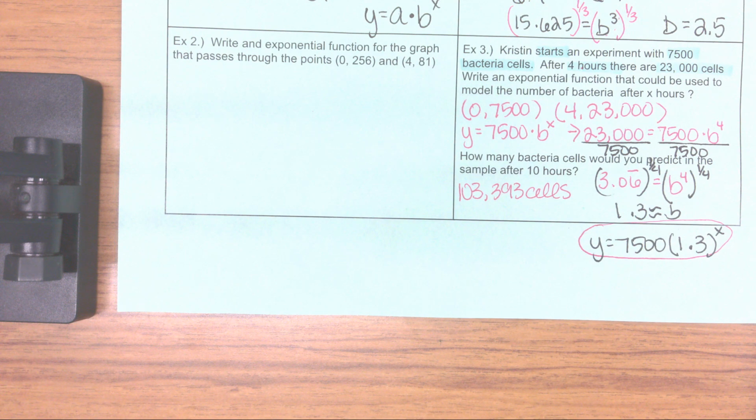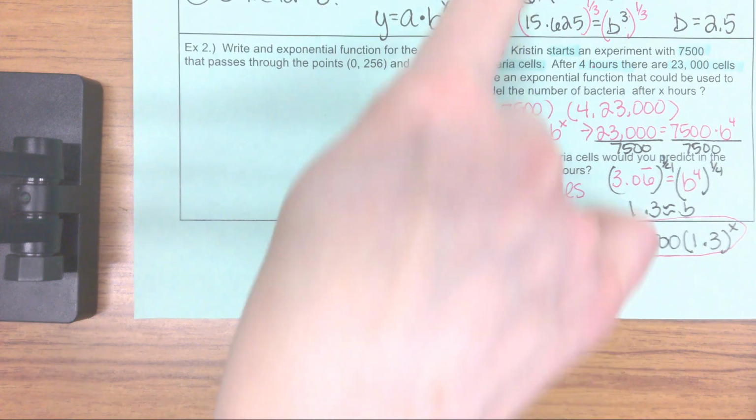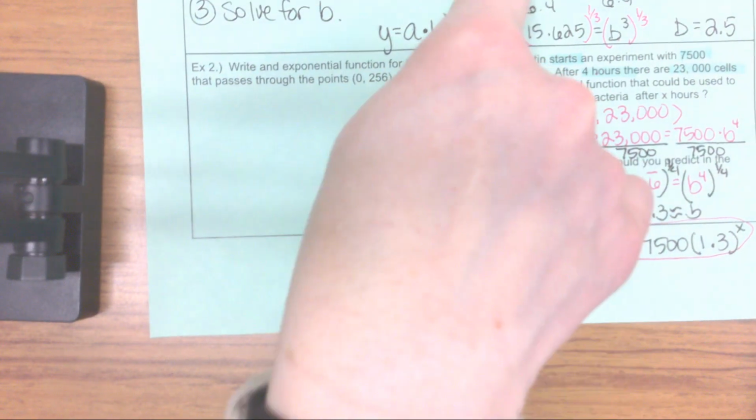Okay, so in a little bit you're going to get some practice, and that is a new thing that we haven't done before. You didn't do that in Algebra 1.